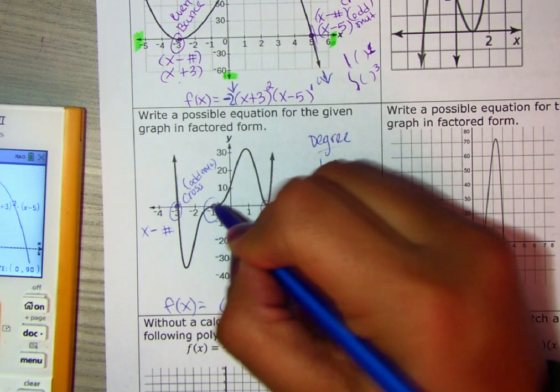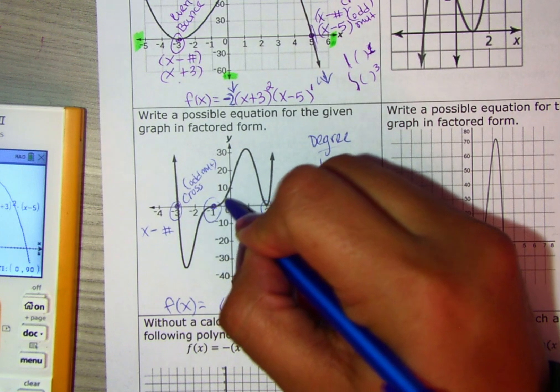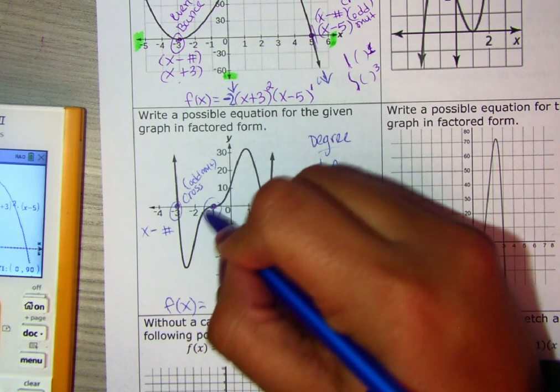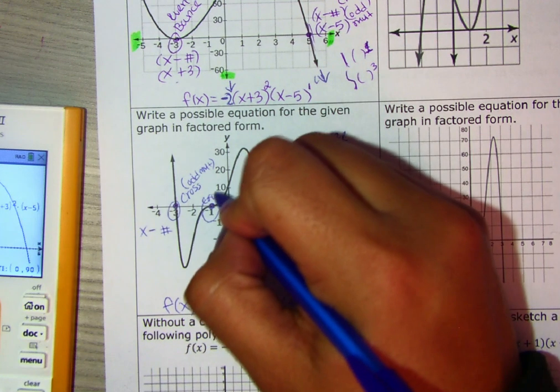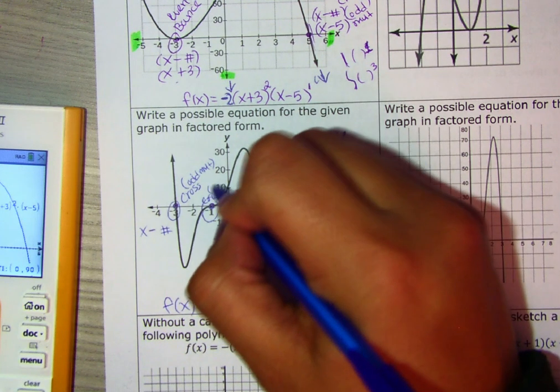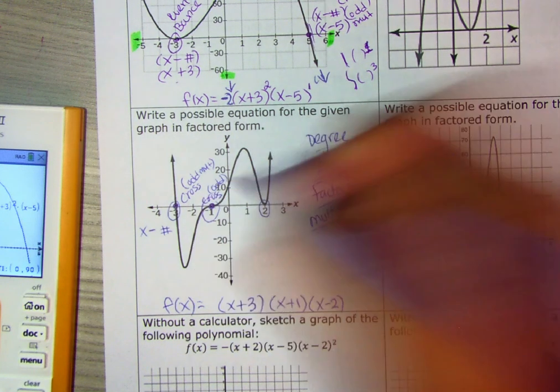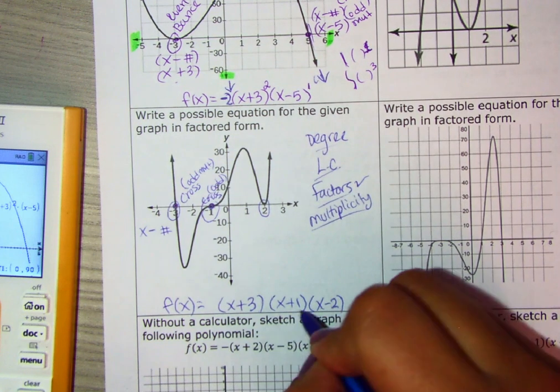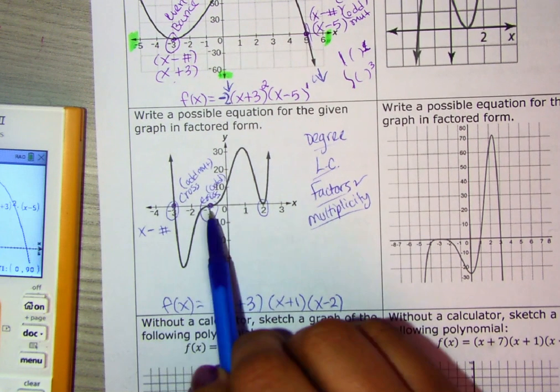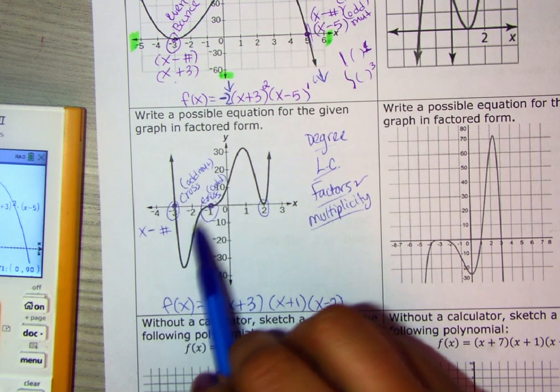Right here, we notice that it is sort of turning, but it's not turning and bouncing. It's just turning and crossing. So we're going to consider that also a crossing, so it's going to be also an odd multiplicity. So these two so far are odd, but these two are different. This one is just straight crossing, and this one is curve crossing.